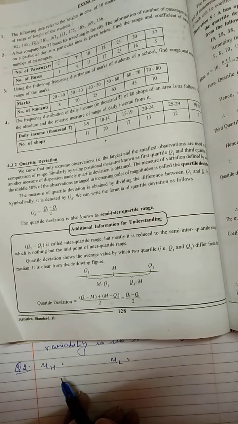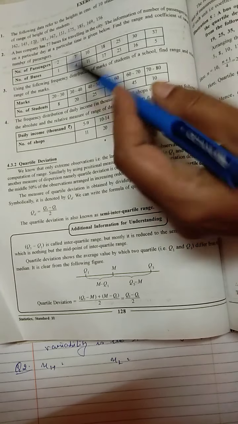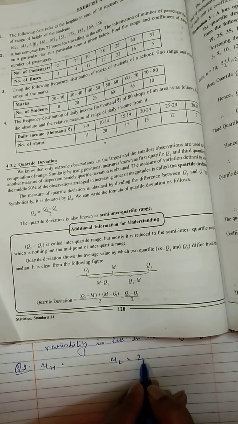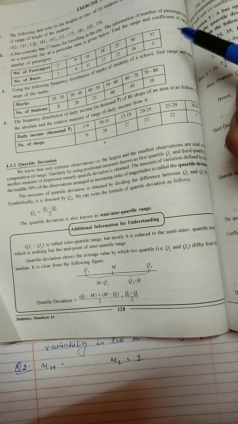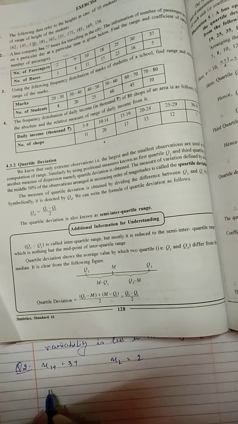Now students, in this type of question, discrete frequency distribution, the first value, it means the least value, will be the value of XL. So here XL is 2 and the highest value, it means the last value, will be the XH. So XH is equals to 37, and after that we can apply the formula.